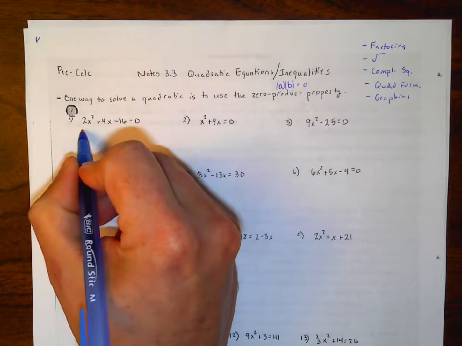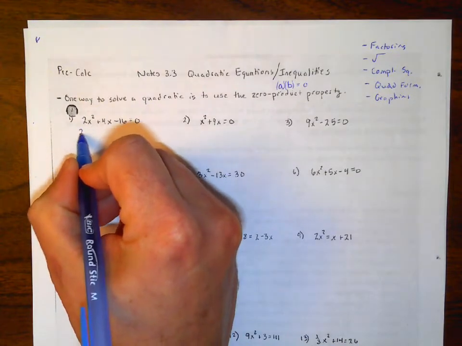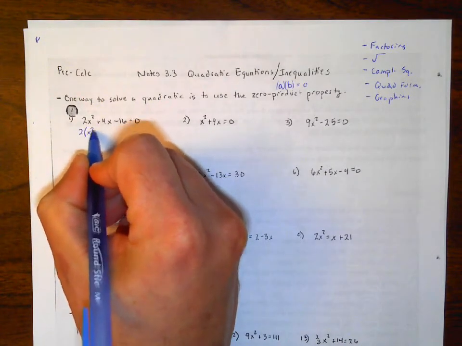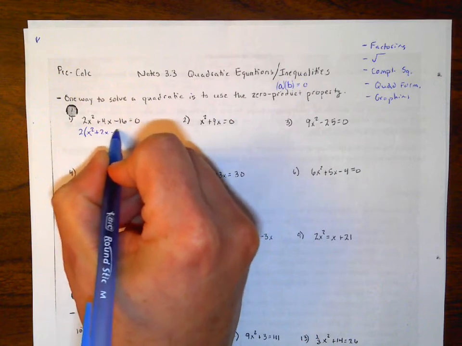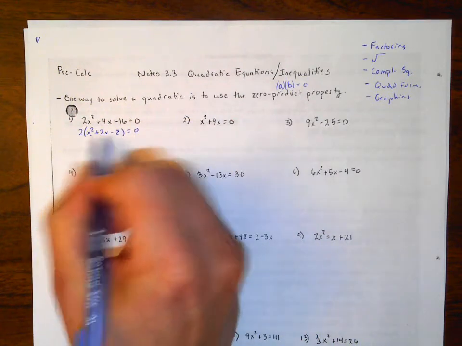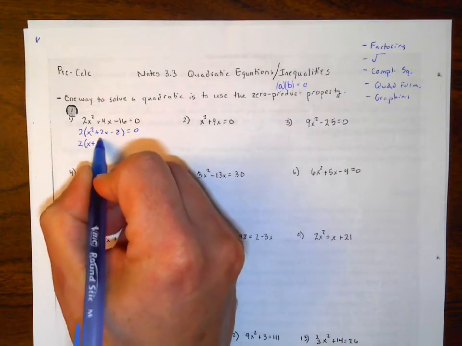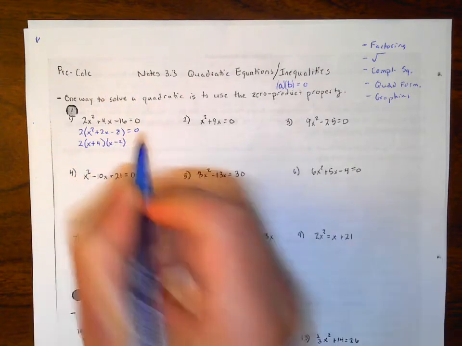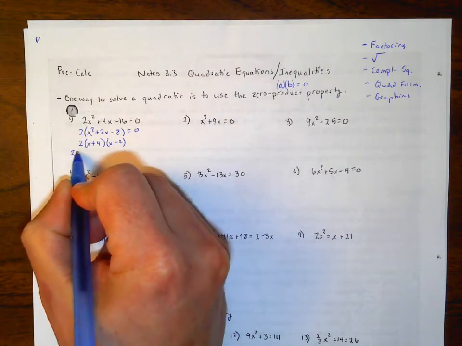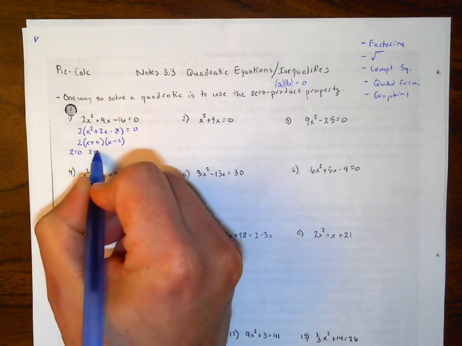So factoring, just like we've done in the review, we look for GCF first. So we take out the x squared. Okay. After we take that out, we continue to factor. This would be x plus 4 and x minus 2.